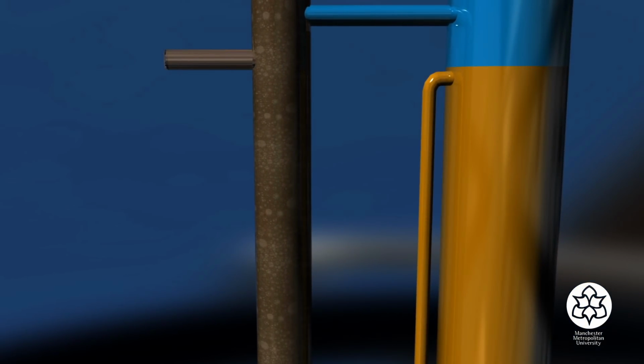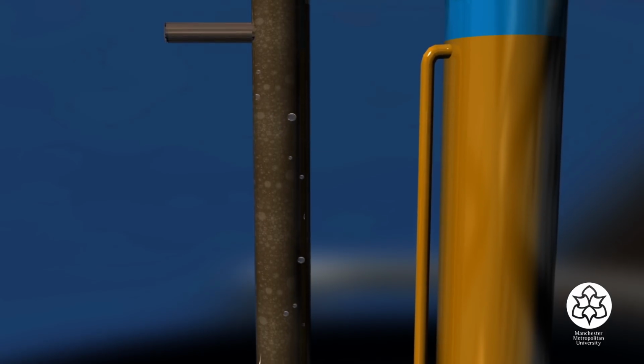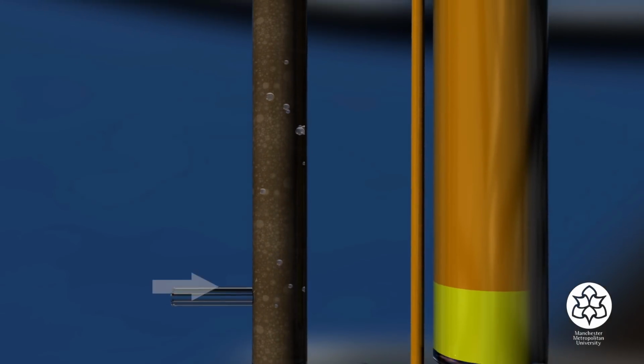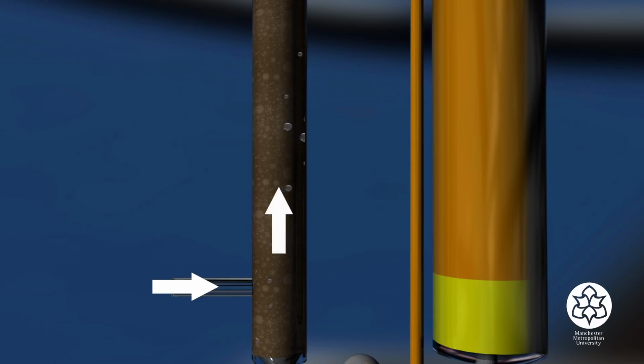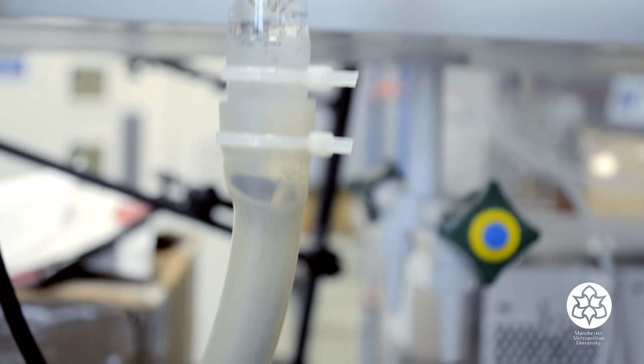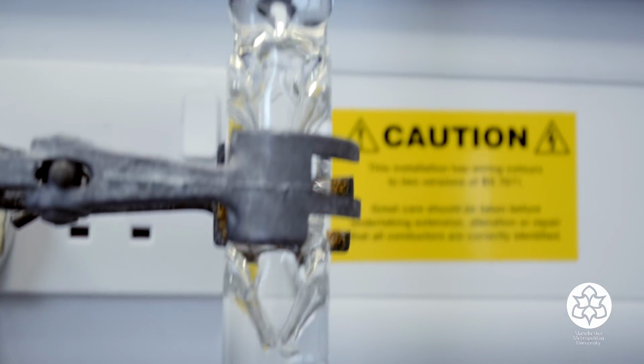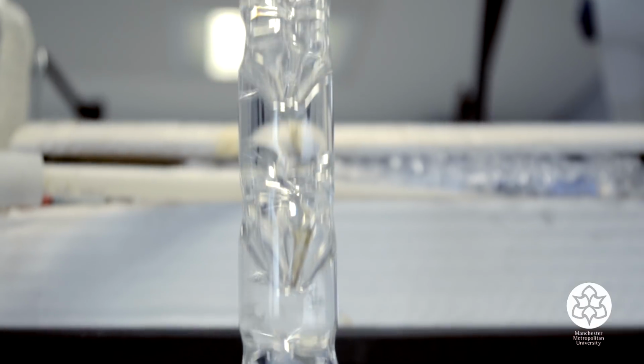Wastewater enters at the top of the aeration column and flows down, whilst at the same time air, or oxygen-rich air, enters at the base of the column and rises up. So in this system we have counter-current flow. That means we get very efficient transfer of the oxygen from the gas phase to the liquid phase.